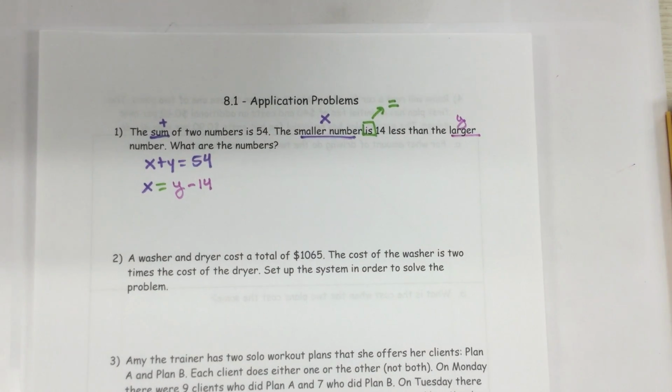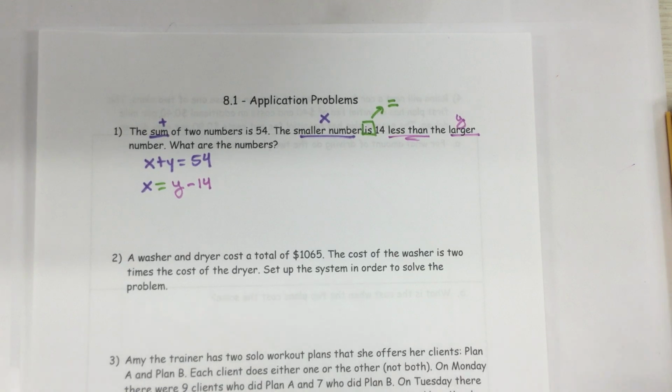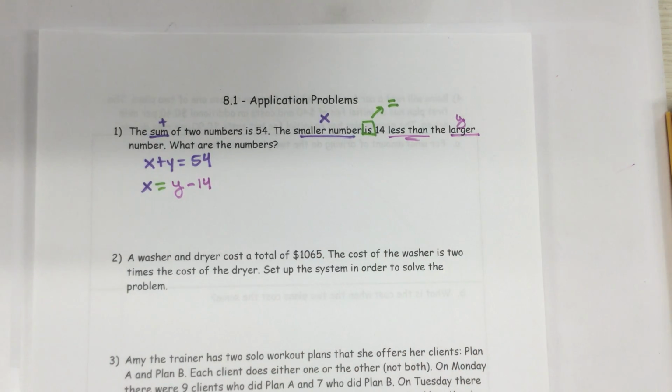If you're 14 less than it, you subtract from it. Okay, if you did 14 minus y, you would be wrong. You would get the wrong answer. Okay, so make sure you're very careful with that less than. Okay, and technically when you do more than, it should be y plus 14, not 14 plus y. It doesn't matter with addition because the order of addition doesn't matter, but subtraction is very important. Okay, so make sure you write it correctly.